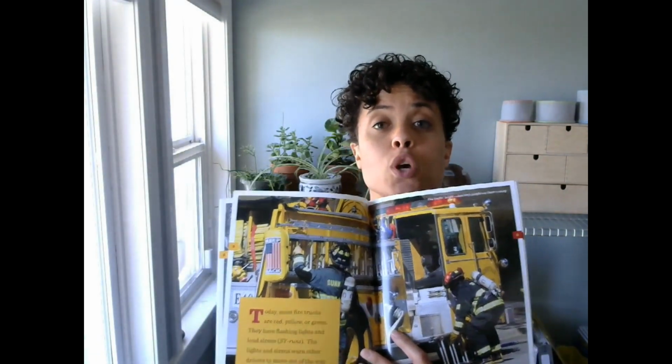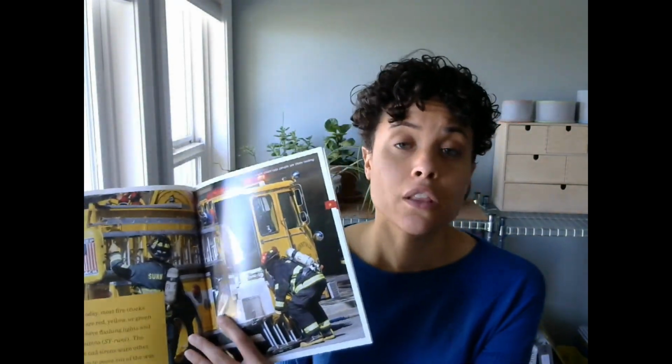And then she filled up a book with all of the information that she learned to teach us, the readers, so much about fire trucks. You are doing the same thing with your book. Teach your readers as much as you can about your topic, which is your special object.